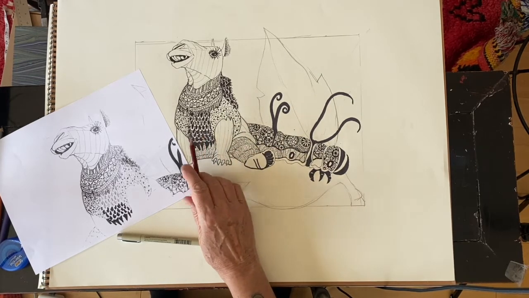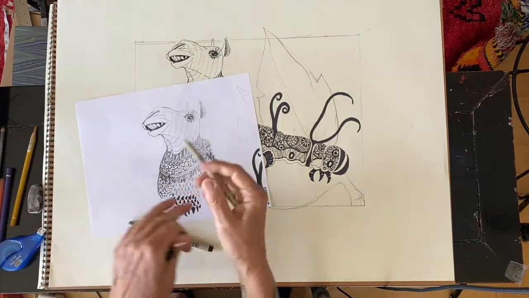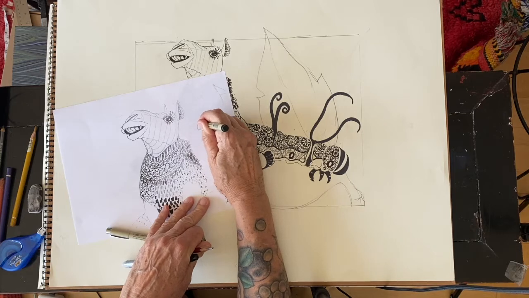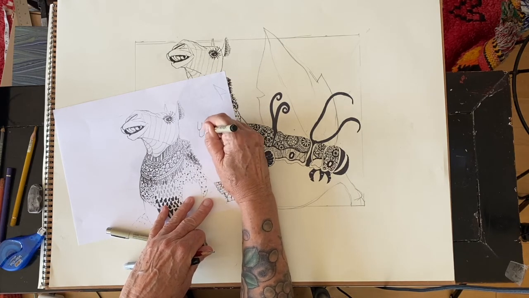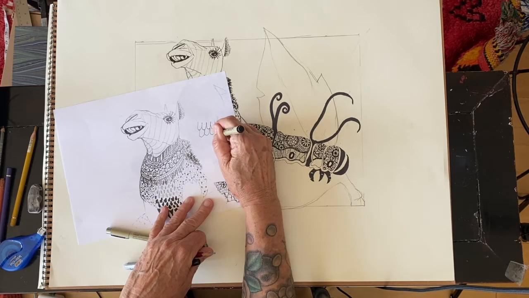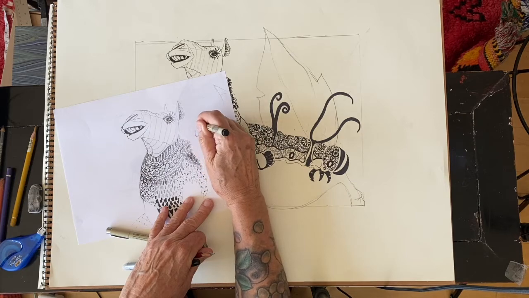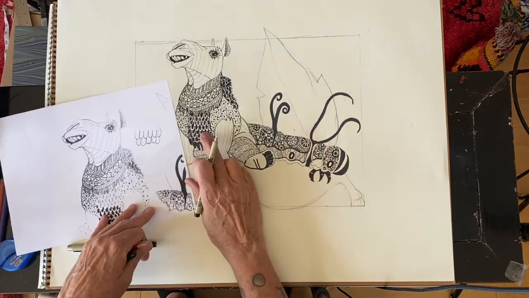This texture, when I first started, I had just decided on putting scallops in like this across the chest. And I found that it was too light. So we talk about these textures having value too. It was just too light in there.